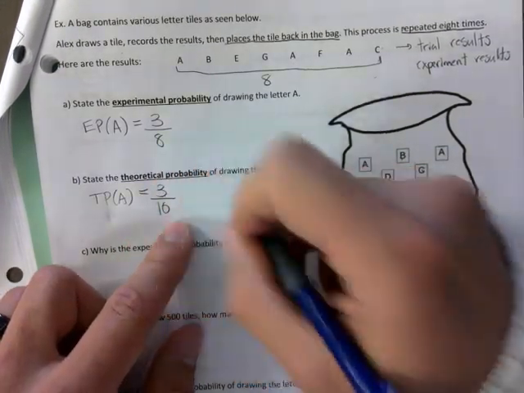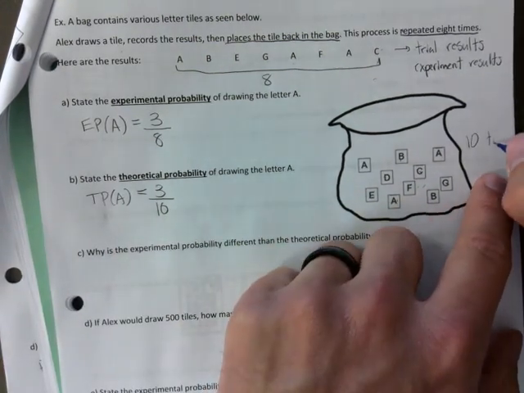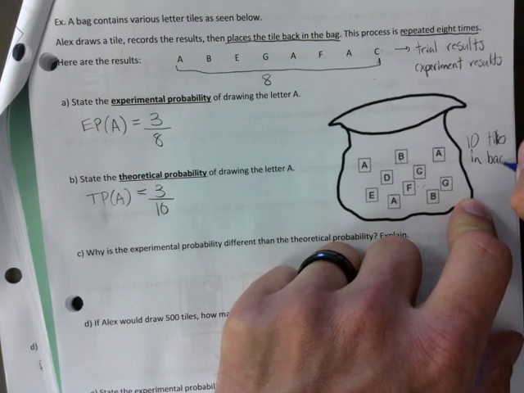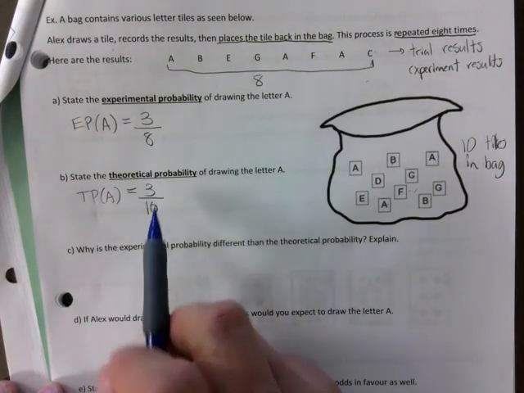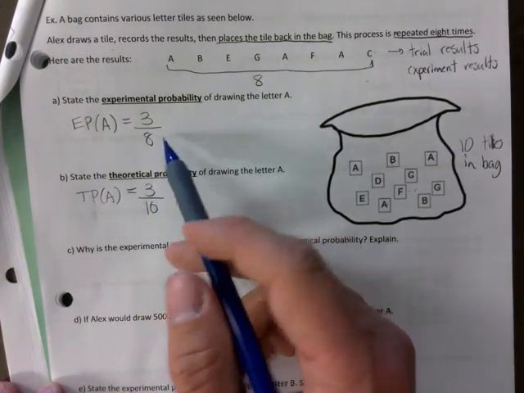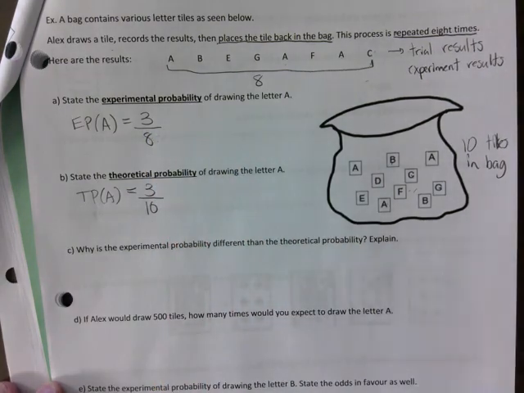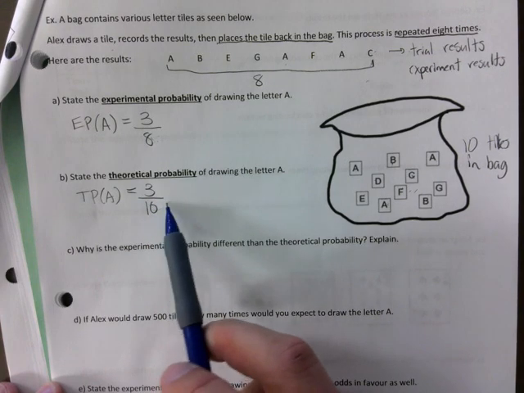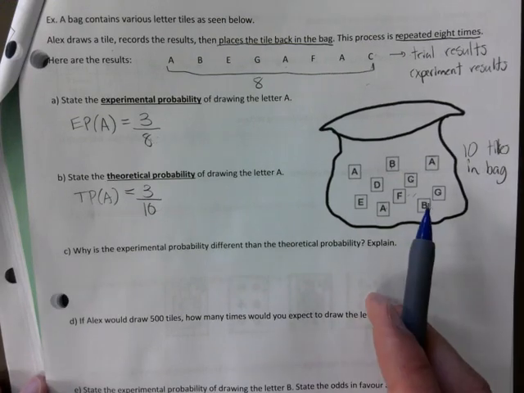So there are 10 tiles in the bag. Our total is different because the experimental total is the number of trials she did, or the number of times she picked a tile from the bag. For the theoretical probability, our denominator is the total number of possible tiles that could have been picked.